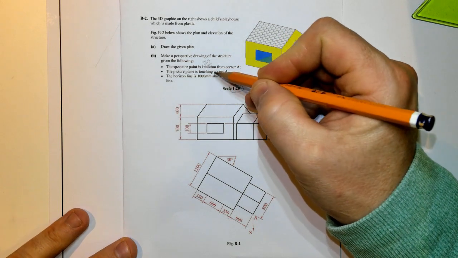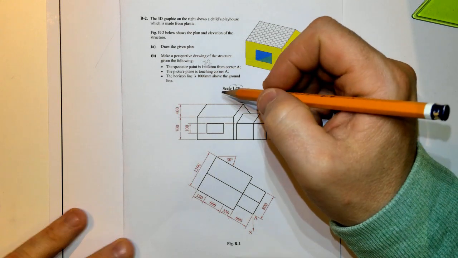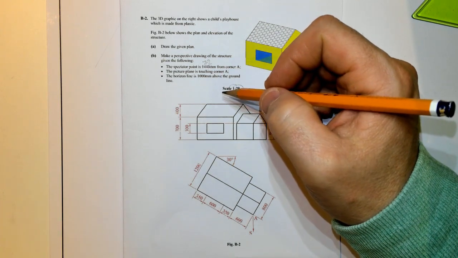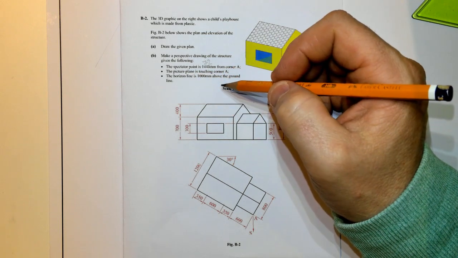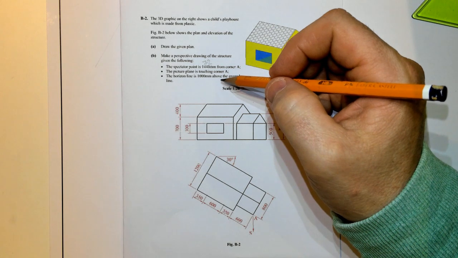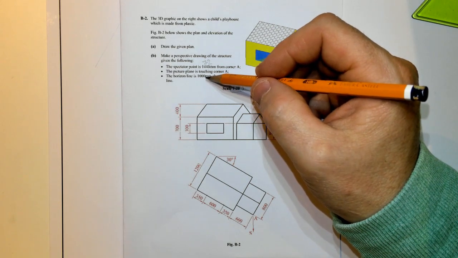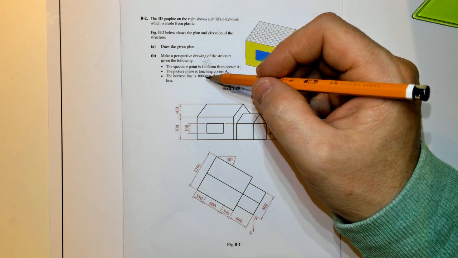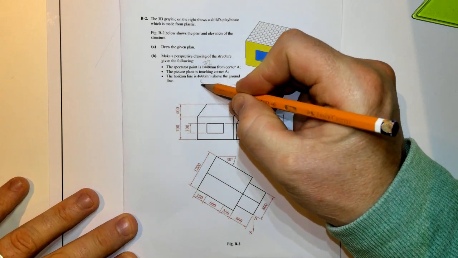Straight away on the question I'll cross out the number and write what it is in my actual scale. The horizon line is 1000 millimeters above the ground line, so if we divide 1000 by 20, that's going to change to 50.